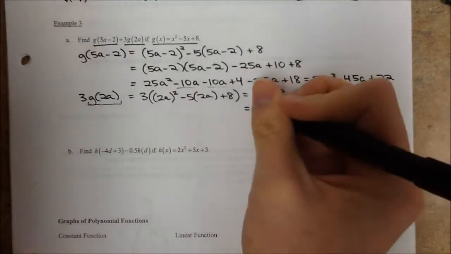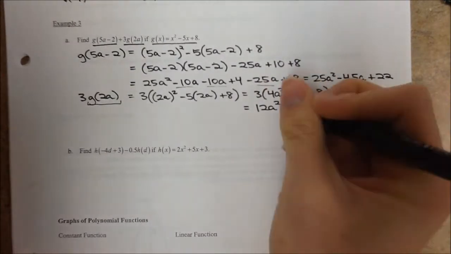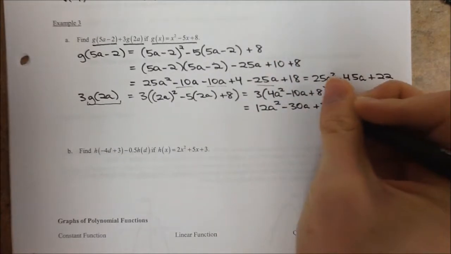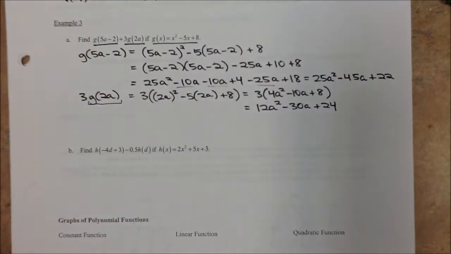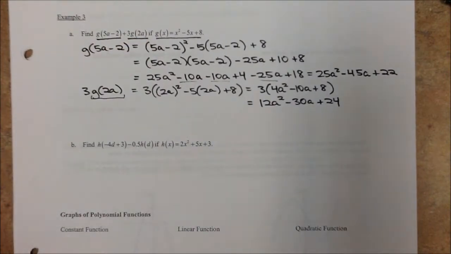So 3 times 4a gives me 12a squared. 3 times -10a gives me -30a. And then 3 times 8 gives me 24. Okay, so I found this piece. I found this piece. The very last step is I'm going to add them together.